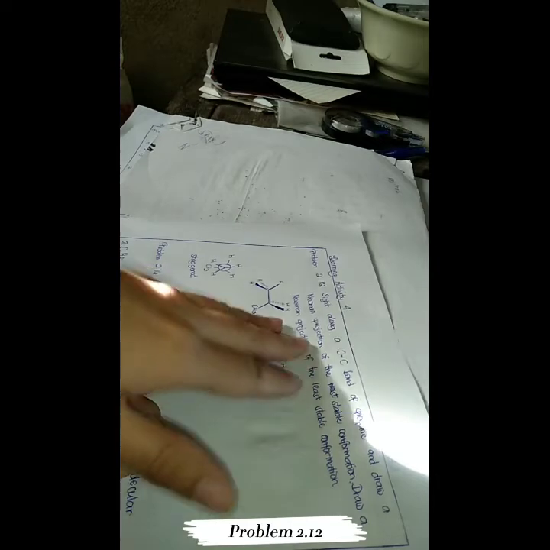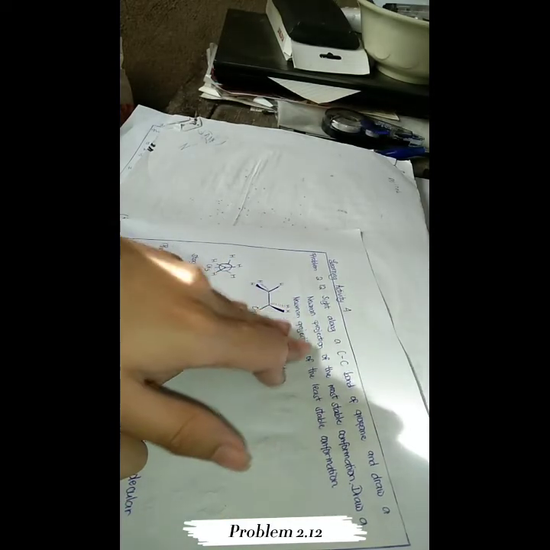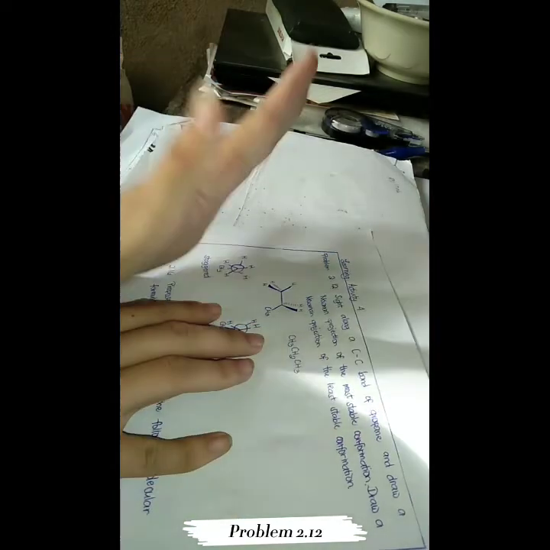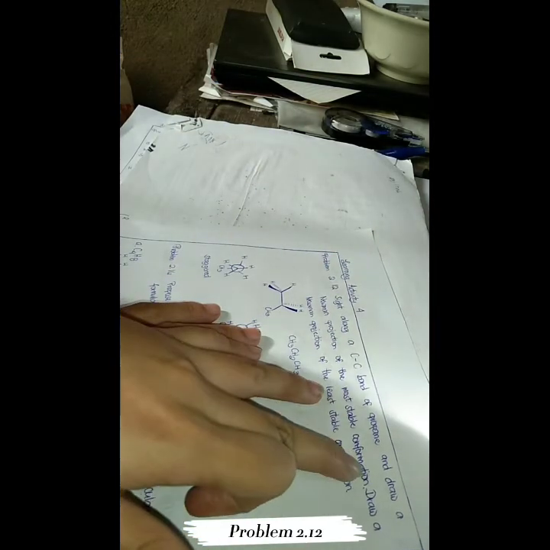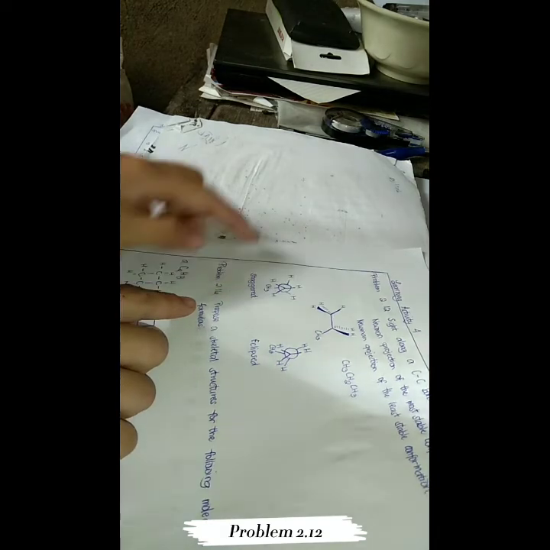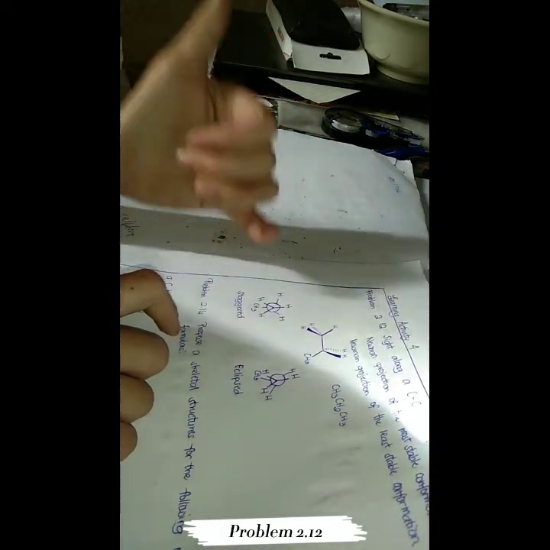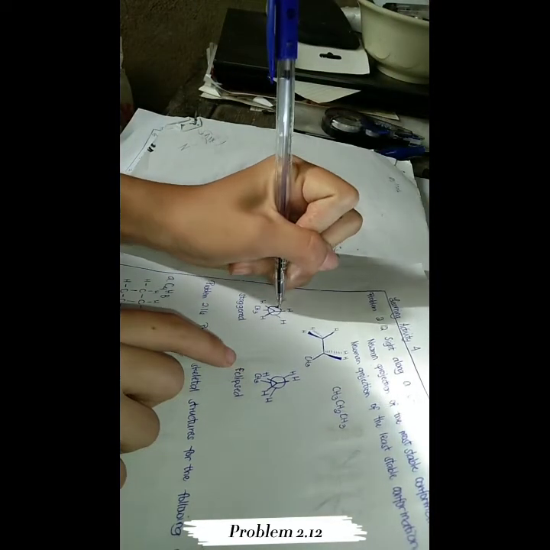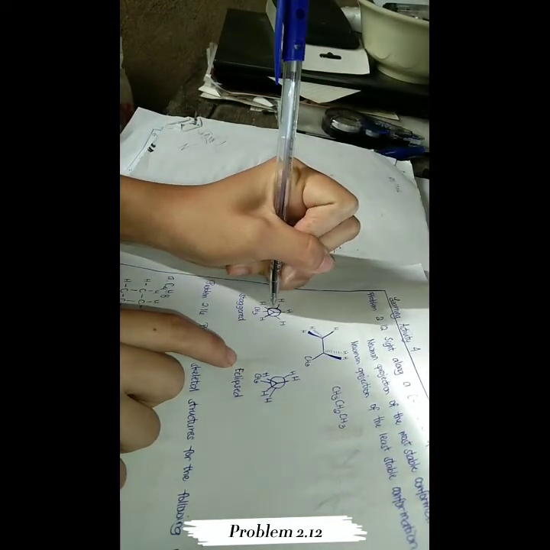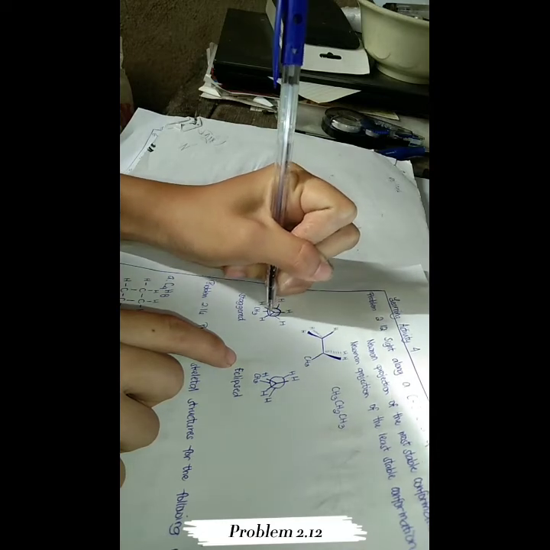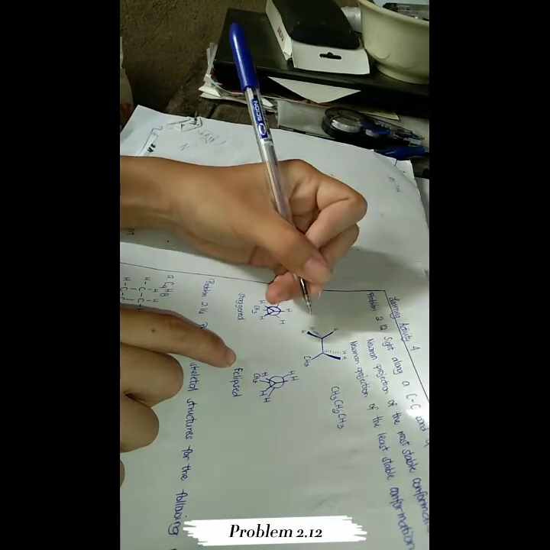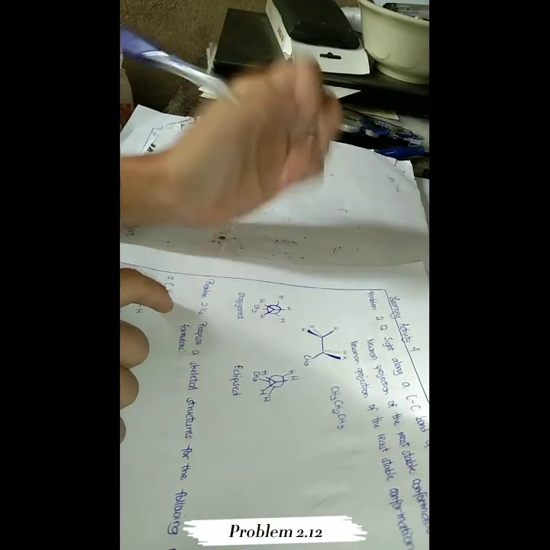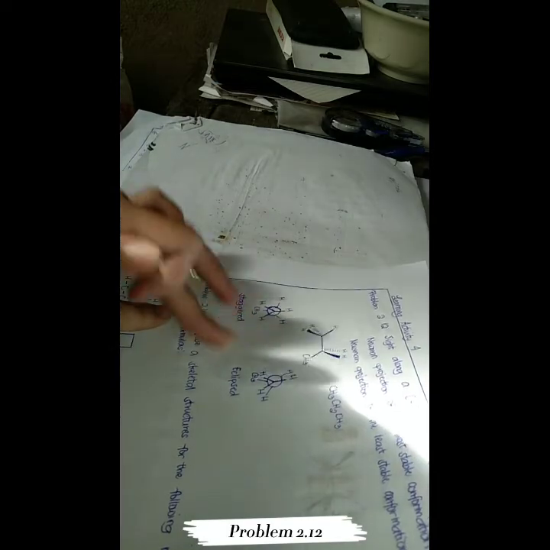Okay, then it says here, draw a Newman projection of the most stable conformation. So it says that the most stable conformation is called staggered. So staggered is as far as possible. So we draw this. This is the second carbon, the first carbon. So hydrogen stays away from each other. So look, it's far from each other. So this is what we draw, staggered.